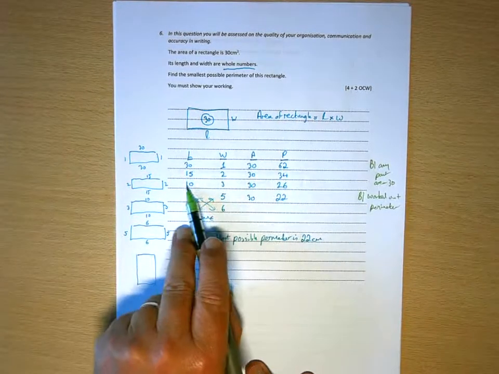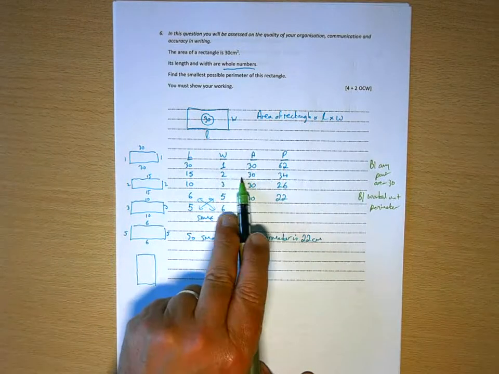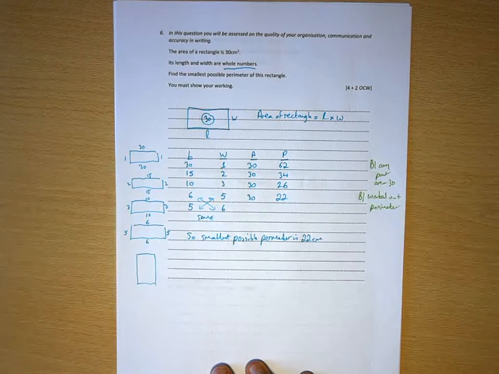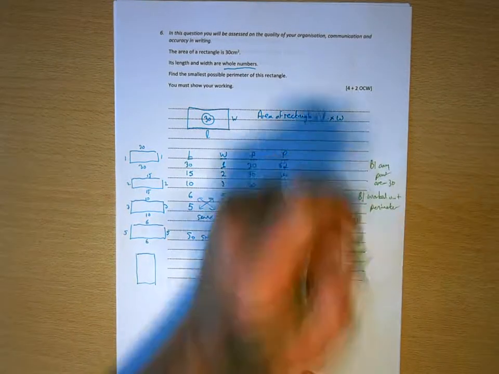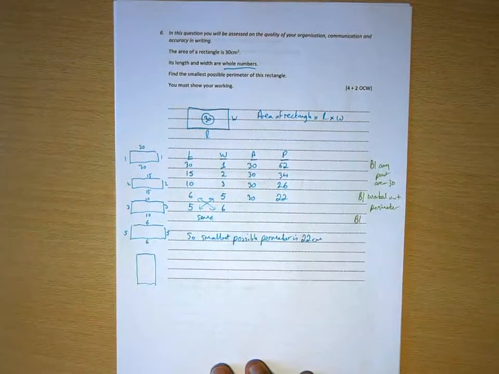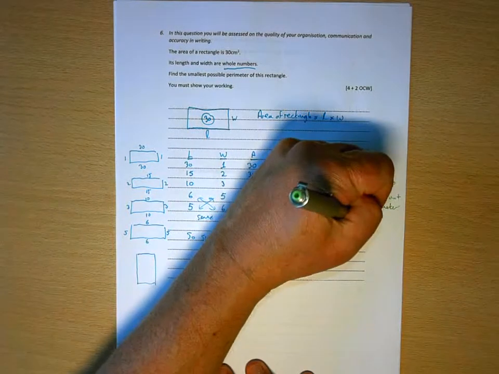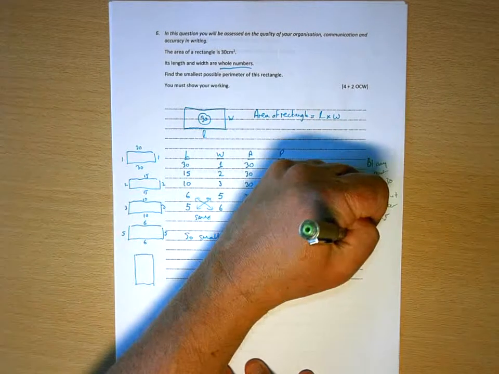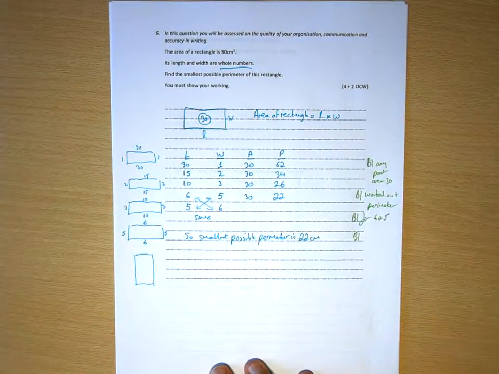So any one of those where you've got a length and width with an area of 30 and you've worked out the perimeter, you're getting 2 out of 4. You get the 3rd mark if you get to the 6 and 5. And 1 mark for the smallest perimeter.